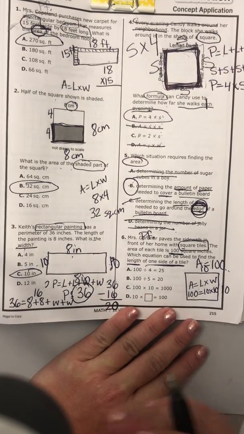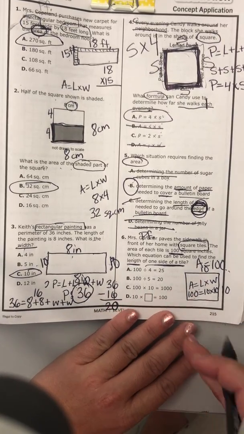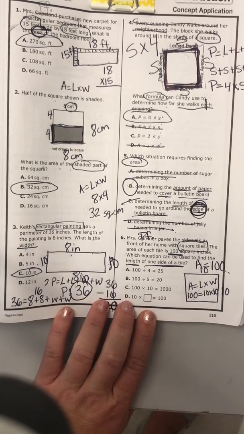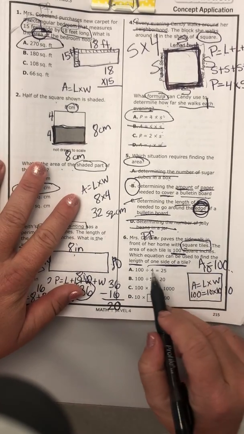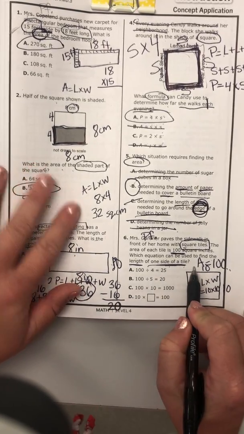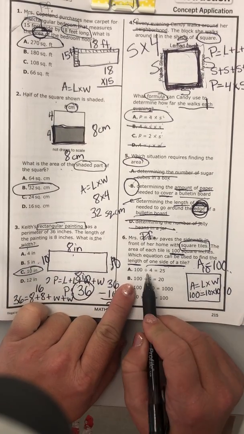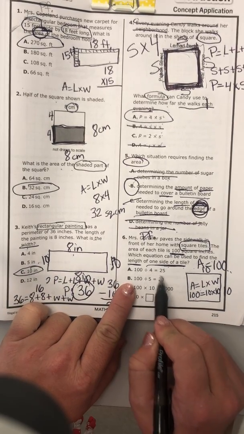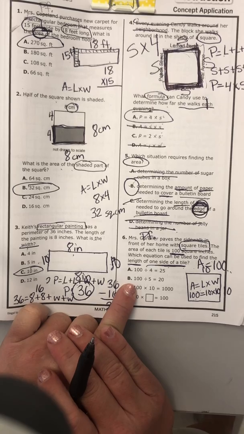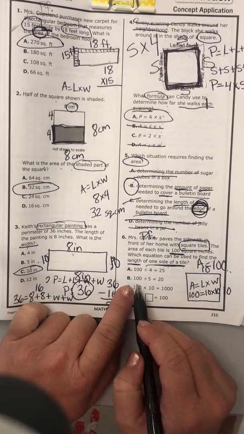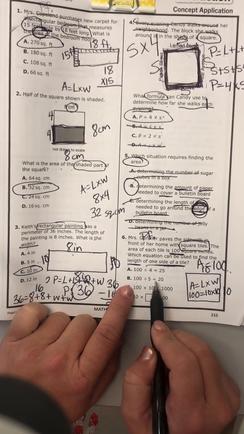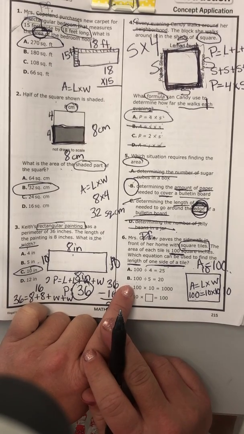So now let's look over here to figure out which equation can be used to find the length of one side of the tile. It says 100 divided by 4 equals 25. No, because 25 times 25 would not equal 100, and there's no 10 on there. Okay, 100 divided by 5 equals 20. No. Why is it definitely not B?